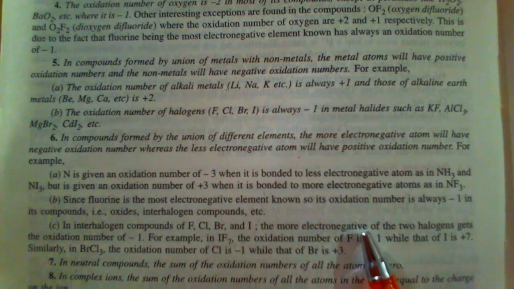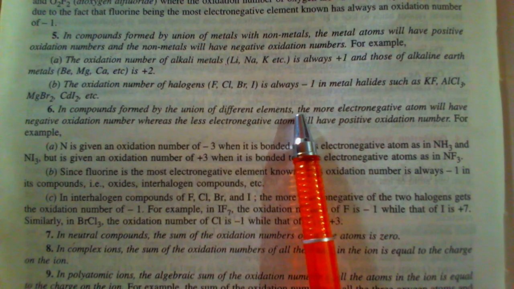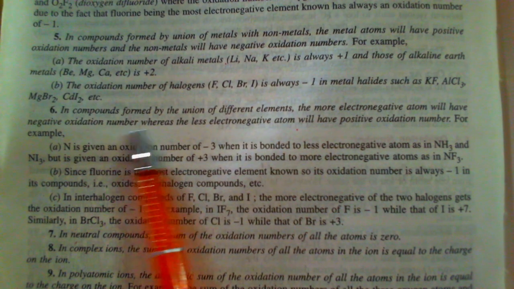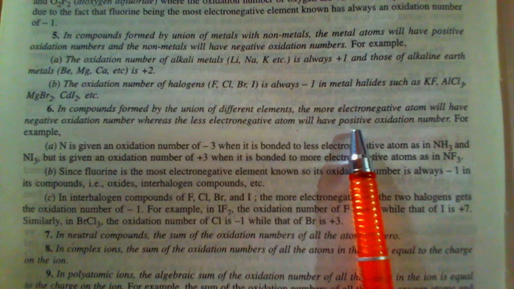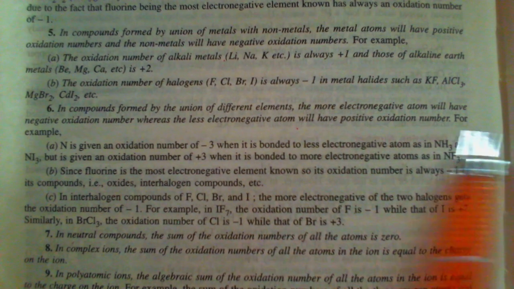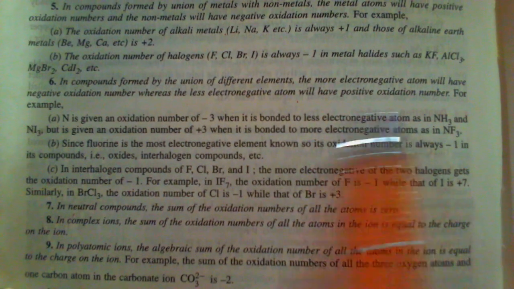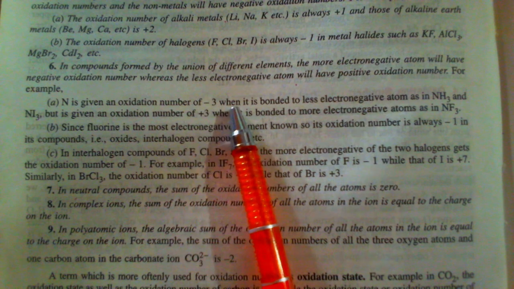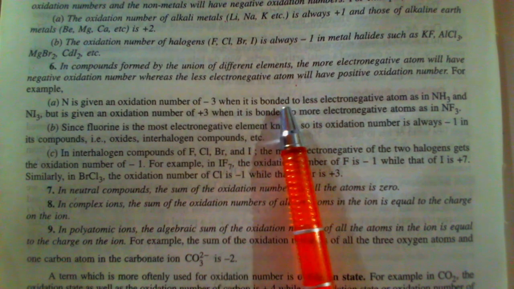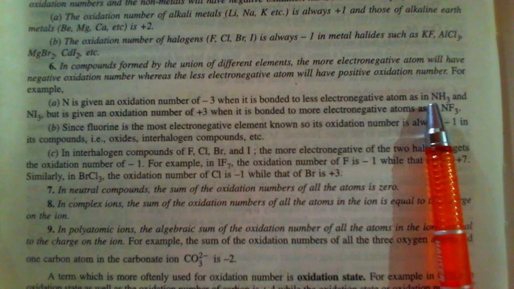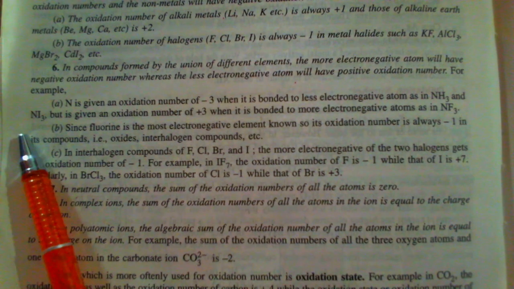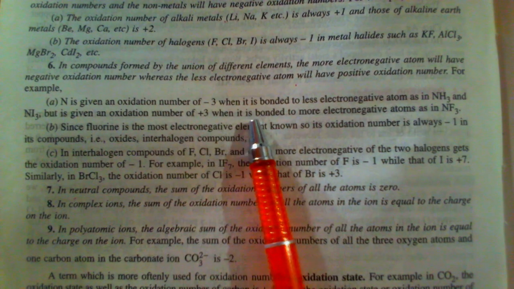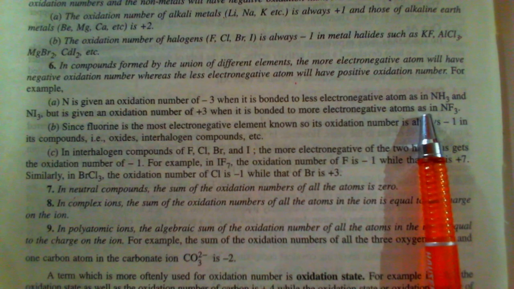In metal halides such as KF, AlCl3, MgBr2, CdI2, etc. In compounds formed by the union of different elements, the more electronegative atom will have negative oxidation number, whereas the less electronegative atom will have positive oxidation number. For example, first, N is given an oxidation number of -3 when it is bonded to less electronegative atoms as in NH3 and Ni3, but is given an oxidation number of +3 when it is bonded to more electronegative atoms as in NF3.